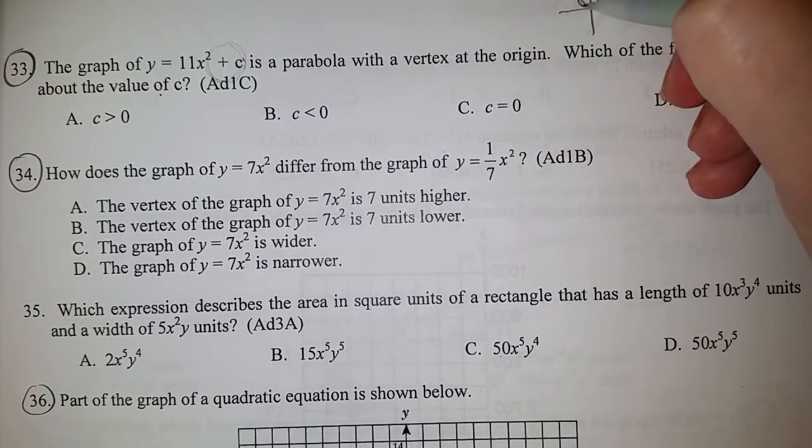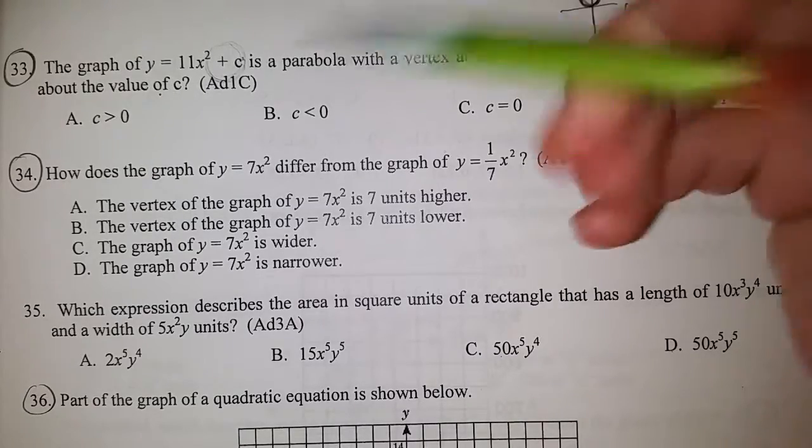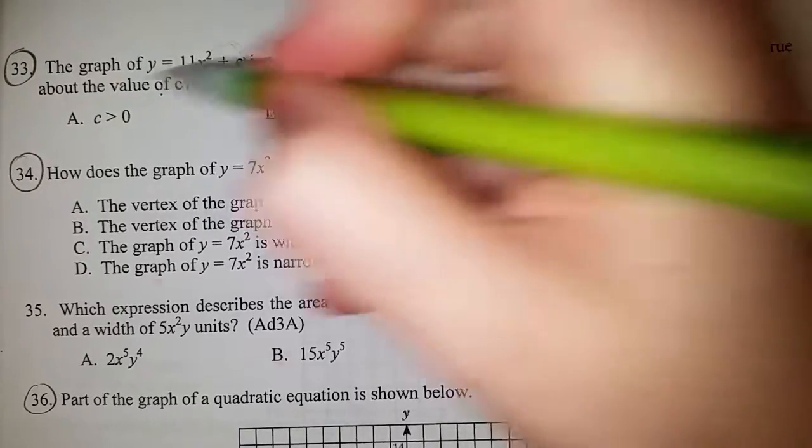If the parabola is going through the origin, that means we get 0, 0. So what should our value be here? Exactly, it can only be 0.